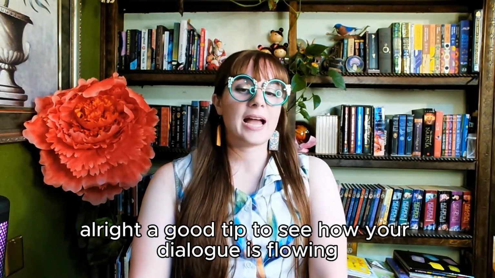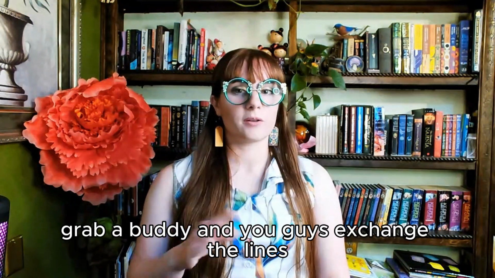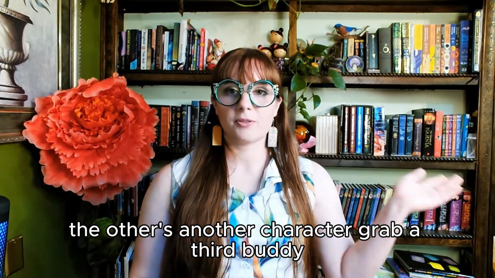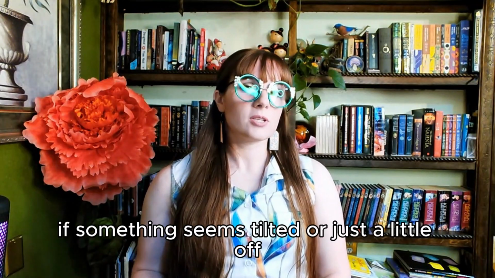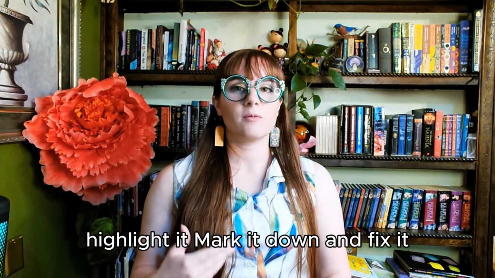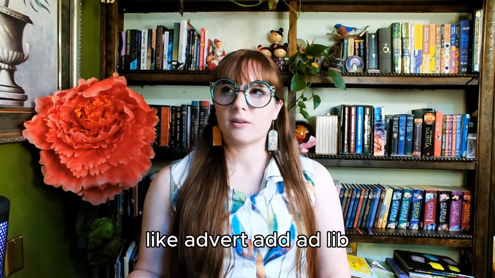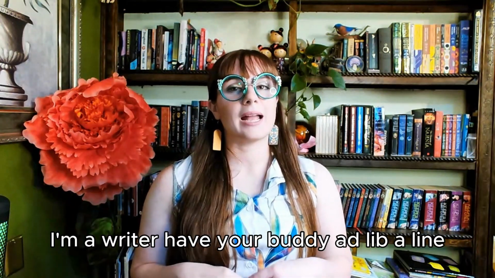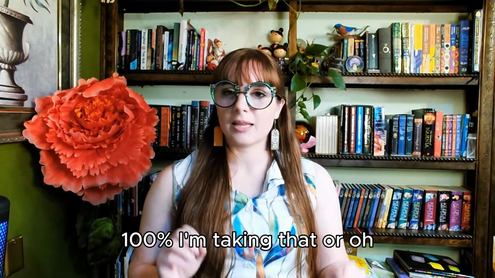All right, a good tip to see how your dialogue is flowing: grab a buddy and you guys exchange the lines. One of you is a character, the other's another character. Grab a third buddy if you've got three people in the scene. Have them talk it out and see if it flows naturally. If something seems stilted or just a little off, highlight it, mark it down, and fix it. Maybe even have your buddy ad lib a line. They might be able to come up with something that you're like, oh, 100% I'm taking that, or oh, that sparks an idea.